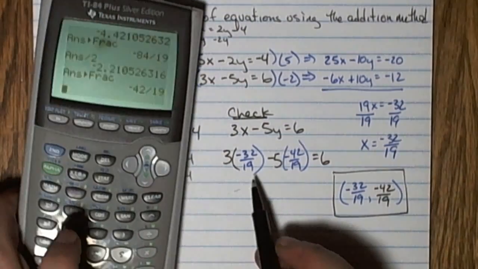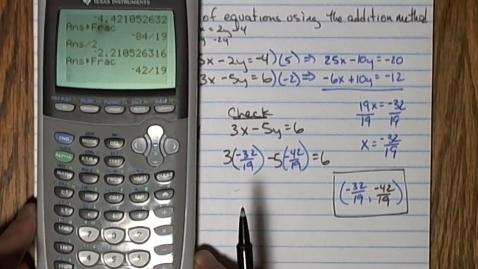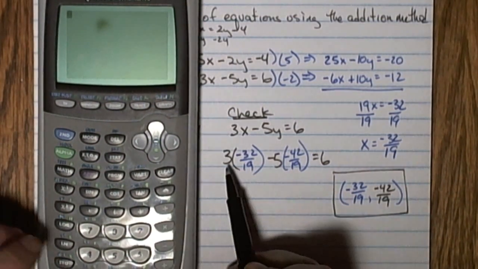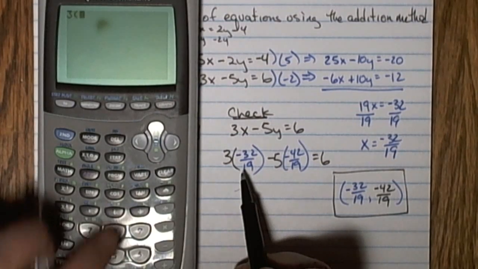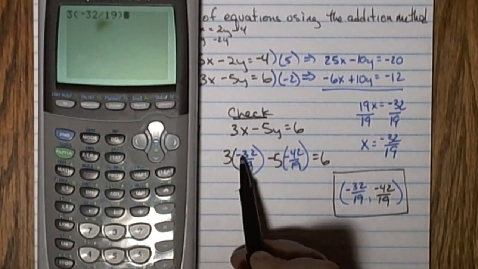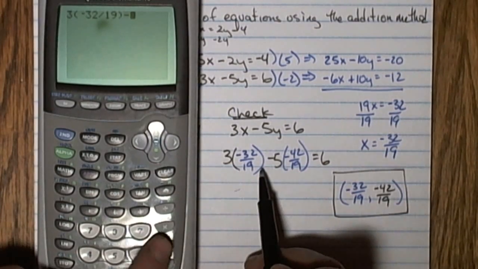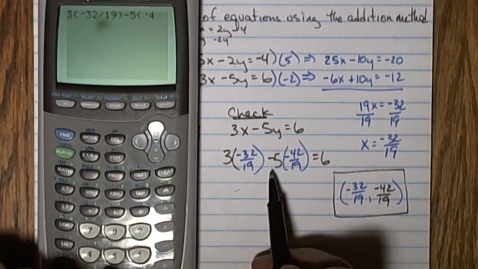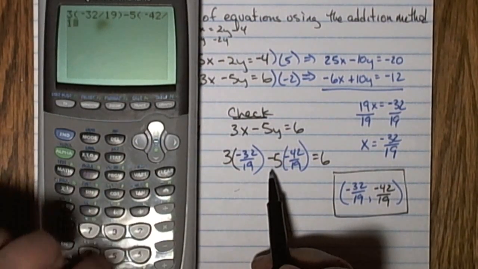This left-hand side, I can do that whole thing right on my calculator. So I clear out, and I have 3 times, parentheses, negative 32 divided by 19, minus 5 times negative 42 divided by 19.